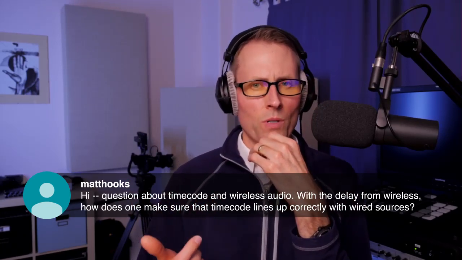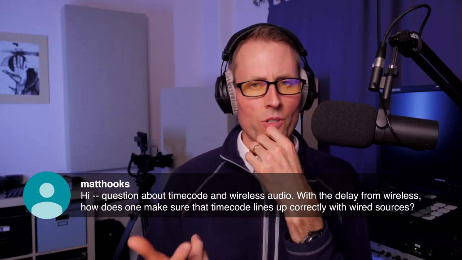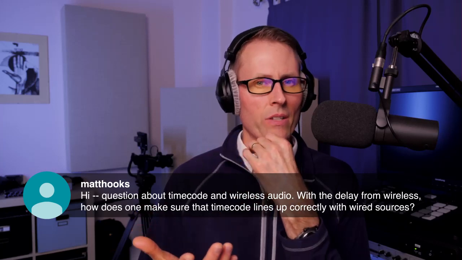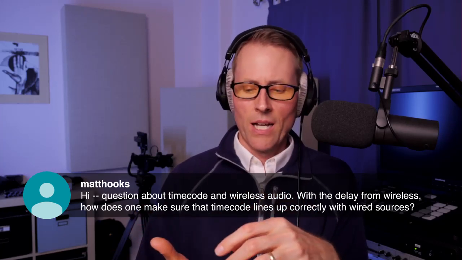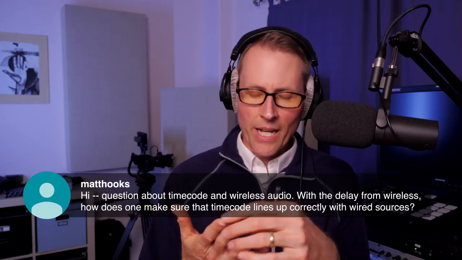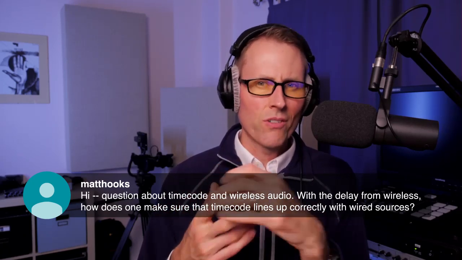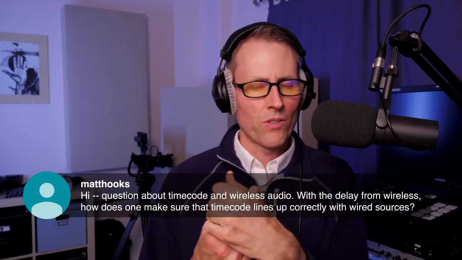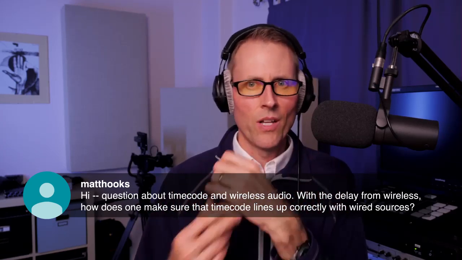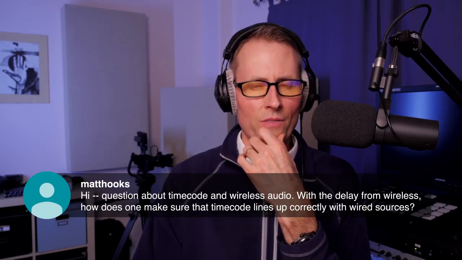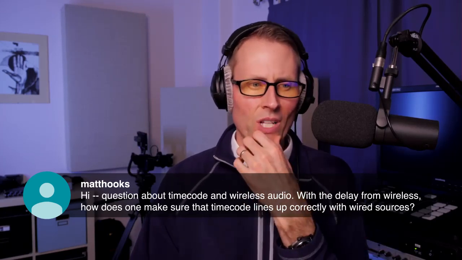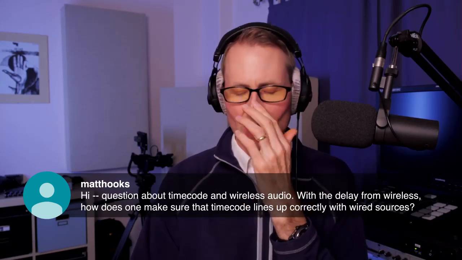If you're talking about consumer wireless systems, and unfortunately, that's going to even include things like the Sennheiser AVX, that one and the Deity Connect have 19 millisecond latencies. That starts to affect sync a little bit. So in those cases, you probably need to nudge, or you need to use an offset for the wireless channels. But it's not an easy solution.